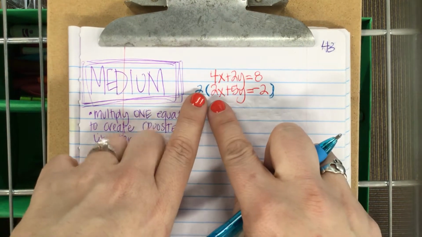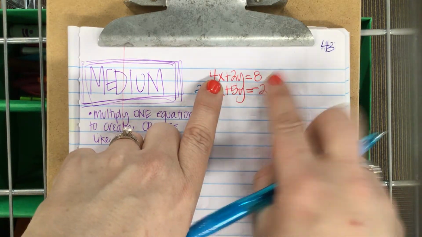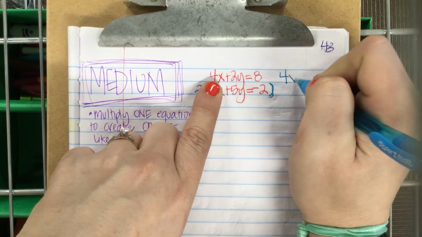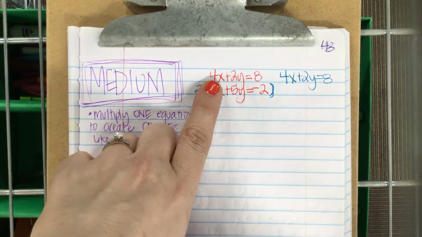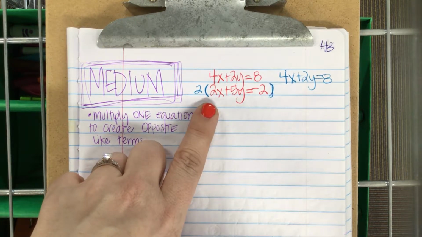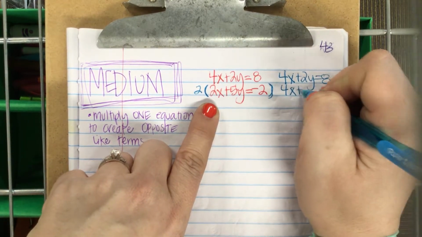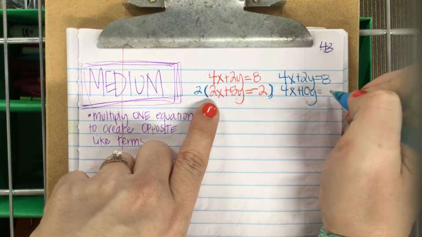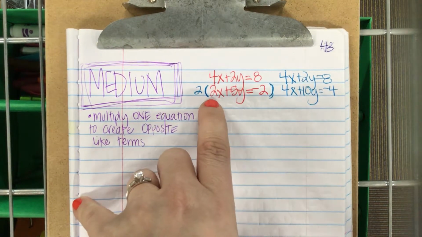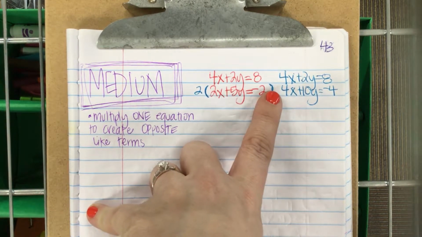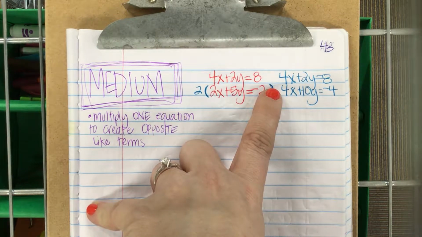If we multiply by 2, does the top change? 4x plus 2y equals 8. What does the bottom equation become? 4x plus 10y equals negative 4. I agree. Now, Nils, we're going to have to do one more thing. Because do they cancel out yet?